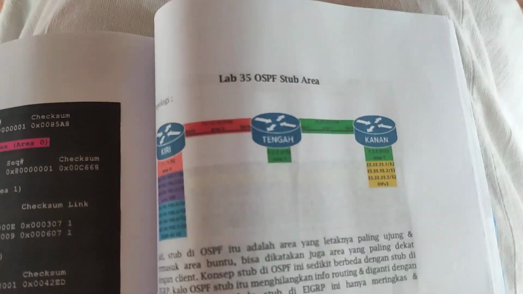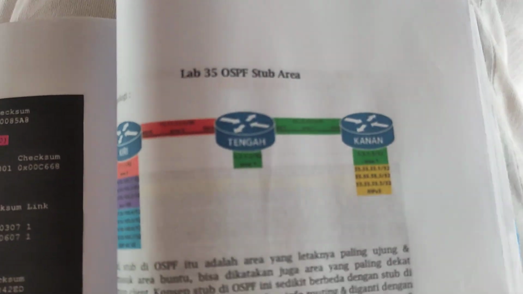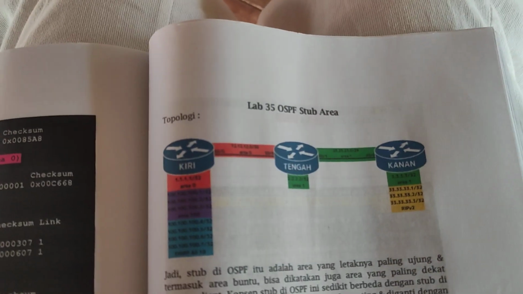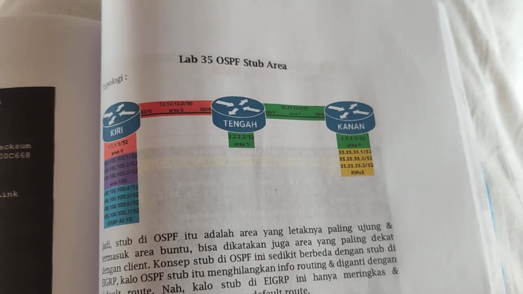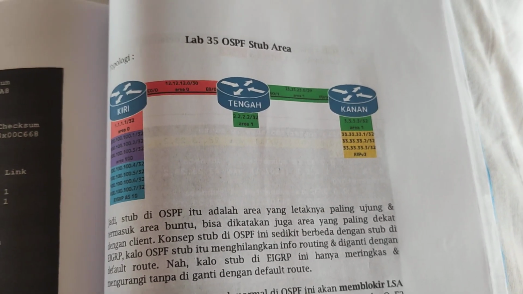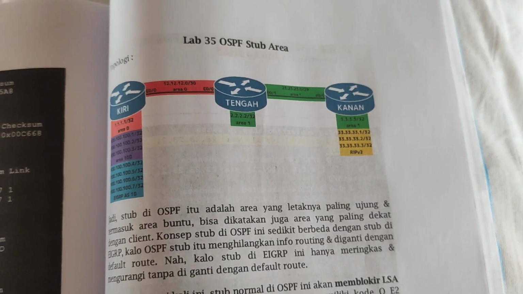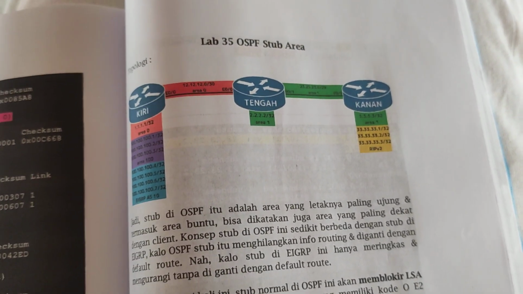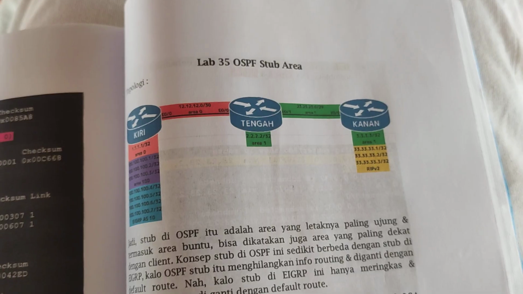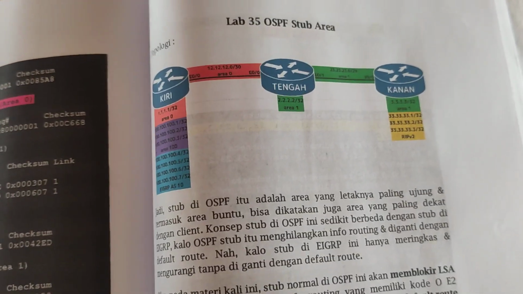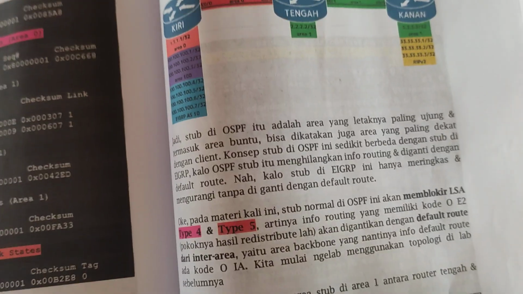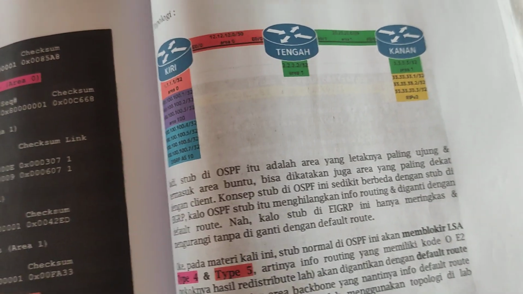Okay, so today in this video I want to talk to you about OSPF stub area. Here there are 3 routers: router left, router middle, and router right. Before that, I want to explain what an OSPF stub area is.